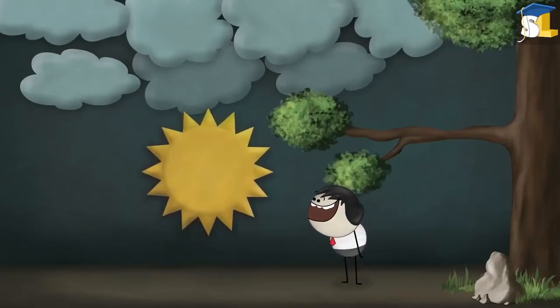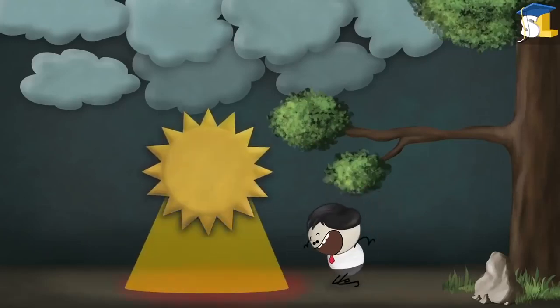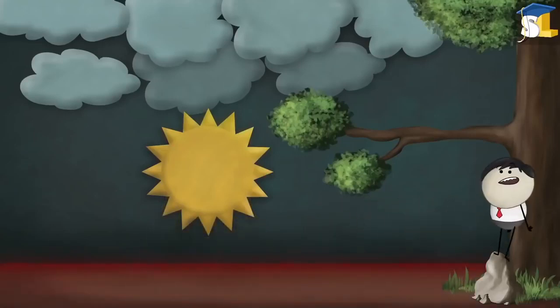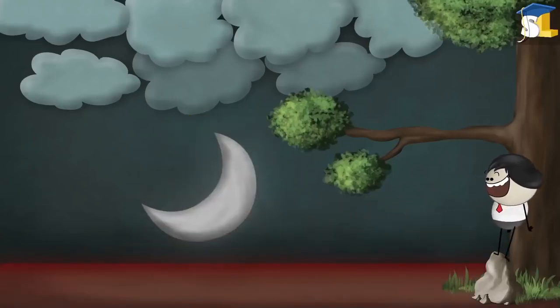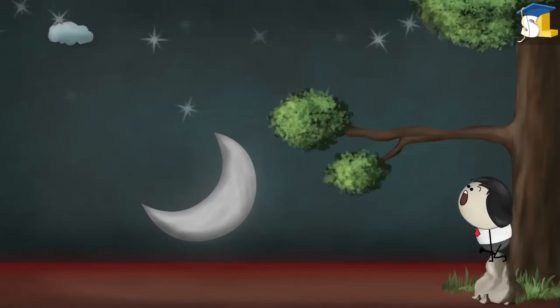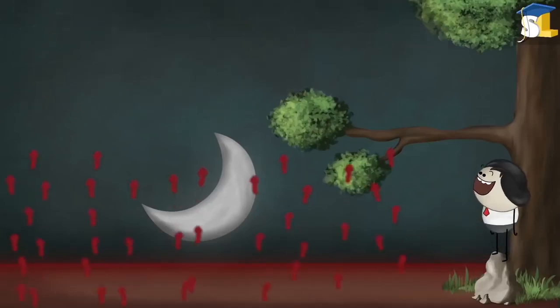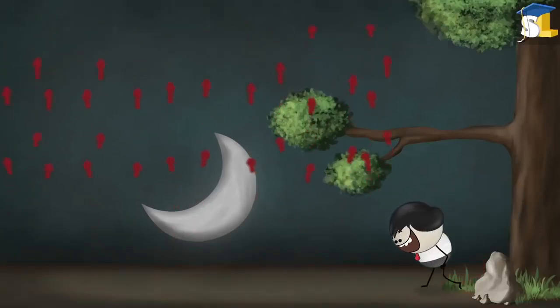During the day, our Earth receives light from the sun and gets heated. Now, during a clear night, that is, when there are no clouds, this heat easily escapes through the atmosphere into space, resulting in cooling of the Earth.